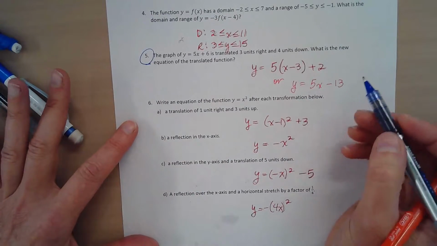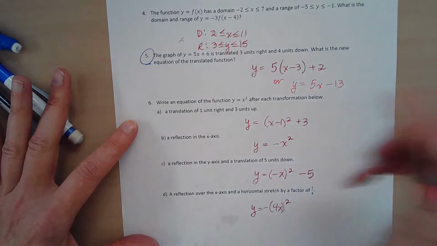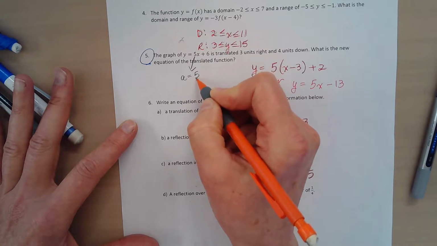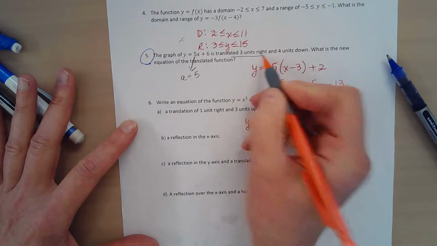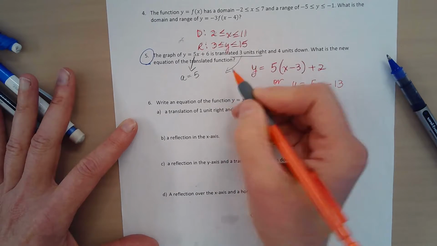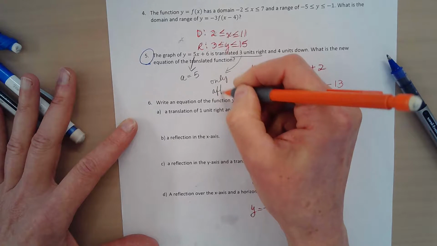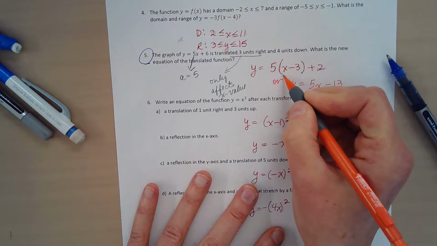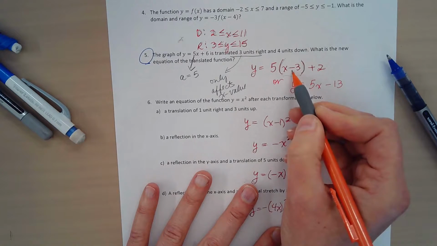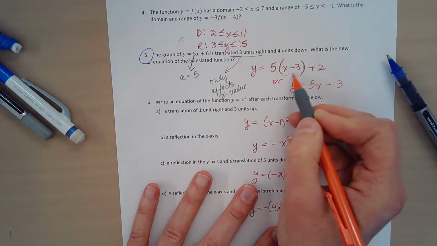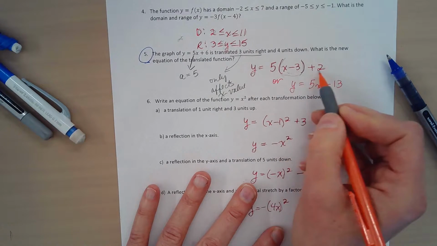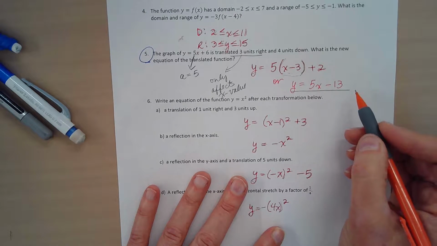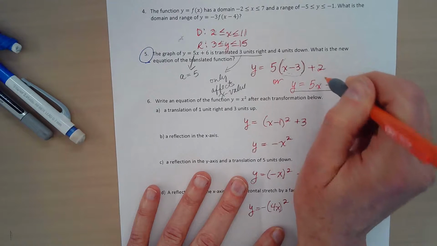So if you handed yours in, notice that this is my A value, correct? Agreed, everyone? A is 5. So if I have a translate 3 to the right, this only affects the x value. Okay, so anything affecting the x value is isolated in brackets, right? The 5 is the stretch. This is the shift, so they have to be separated, so it's 5 bracket x minus 3 plus 2, or you could simplify it by collecting like terms, and you'll get 5x minus 13. Okay? We're going to talk more about this today, though, when we do our combinations.